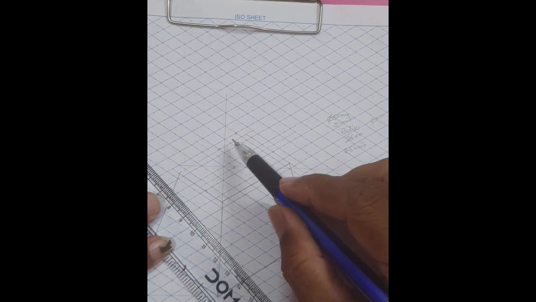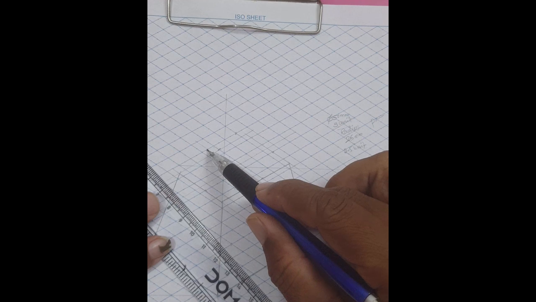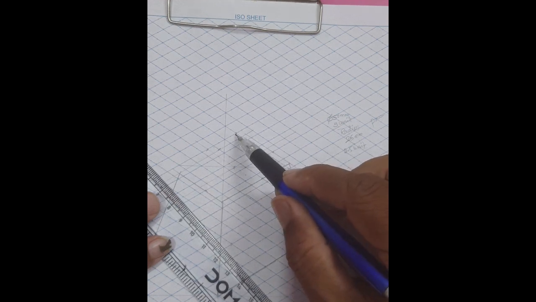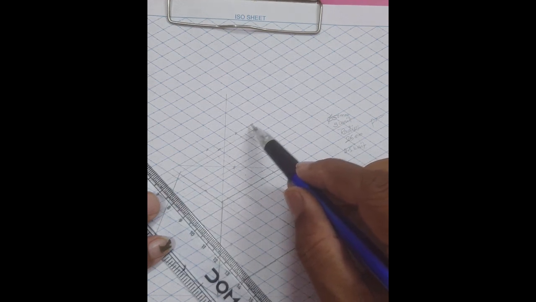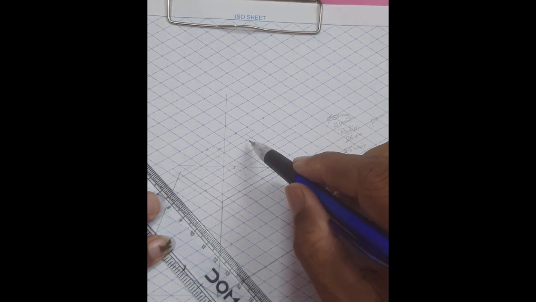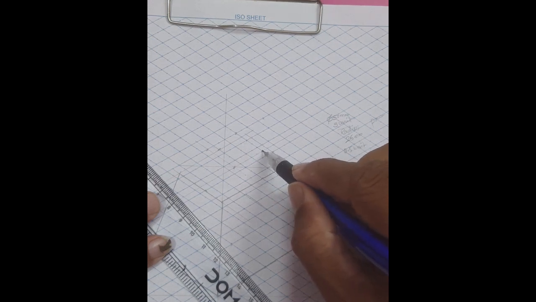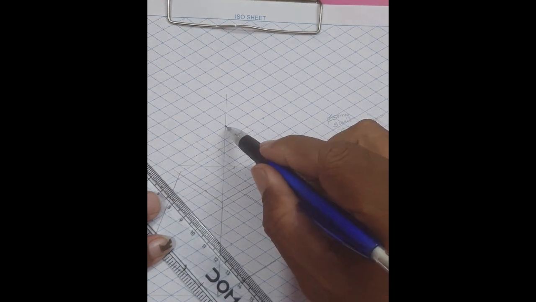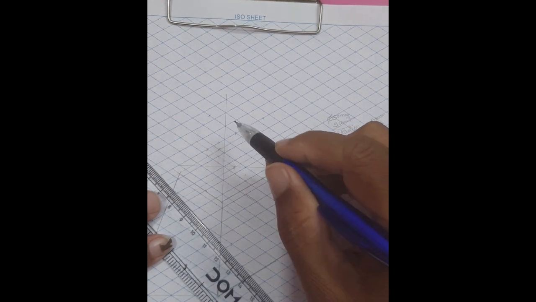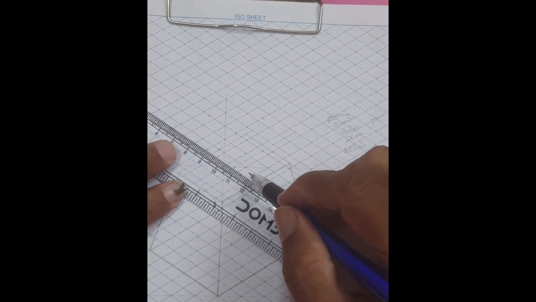Now let us construct a parallelogram here, keeping 2.5 units on the left side and 2.5 units on the right side. 1, 2, you get a point here. 1, 2, 2.5, you get one more line here. Similarly 1, 2, you get a point here. Now let us draw a thin line here.